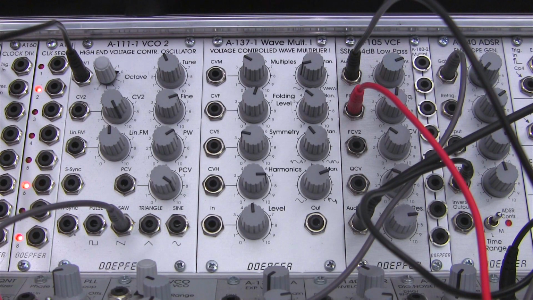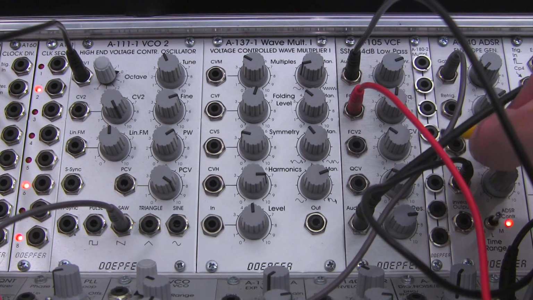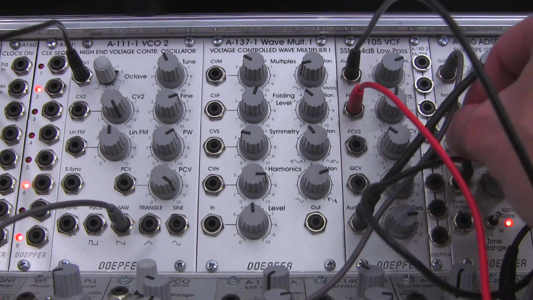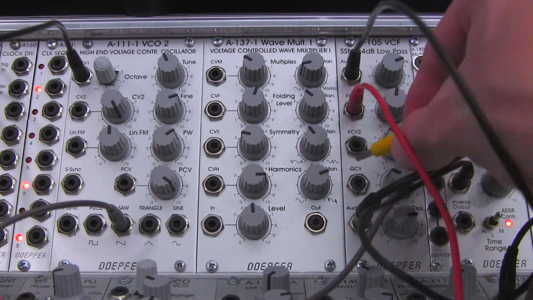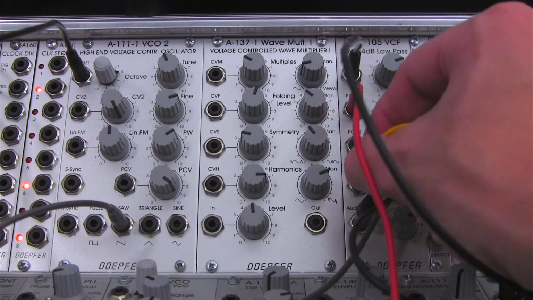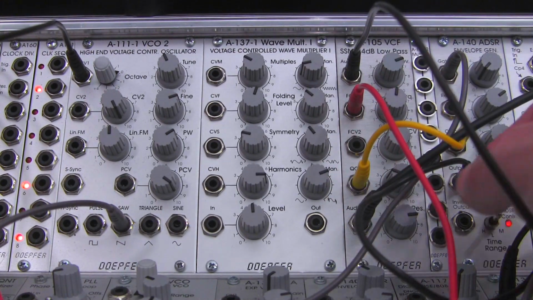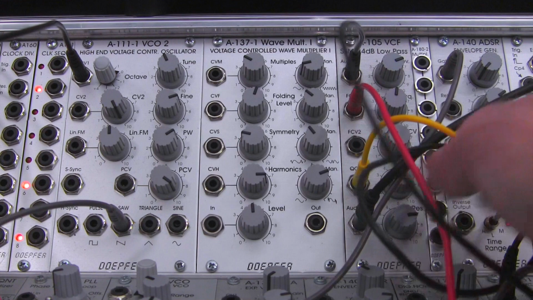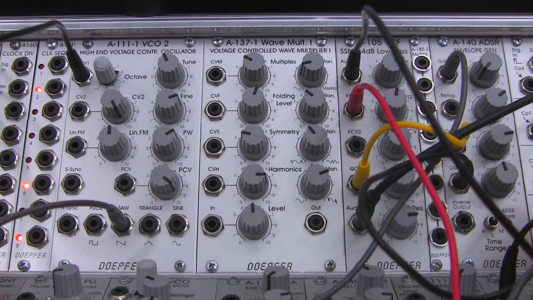Now, if I wanted to vary this up a little more, I could maybe get some more modulation involved. Maybe take the output of our envelope here, maybe run it into resonance. I haven't tried this yet, so bear with me. And bring down the modulation signal there.